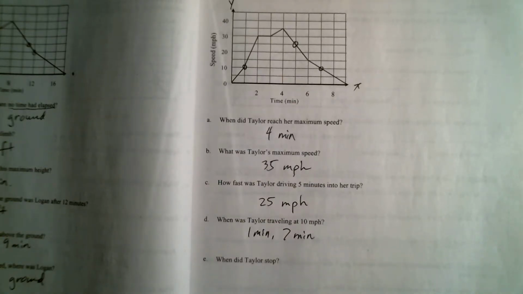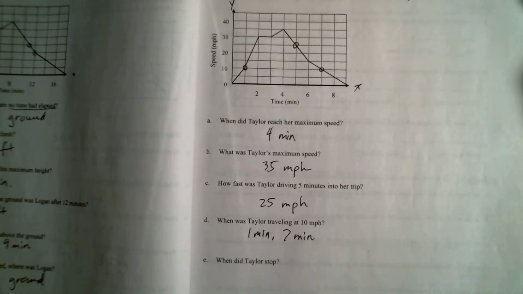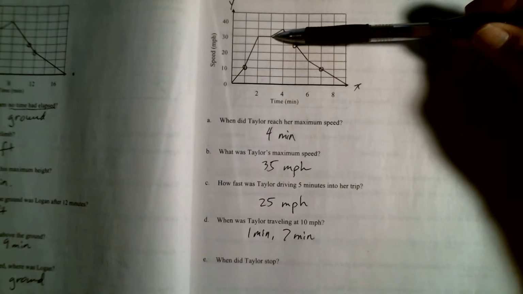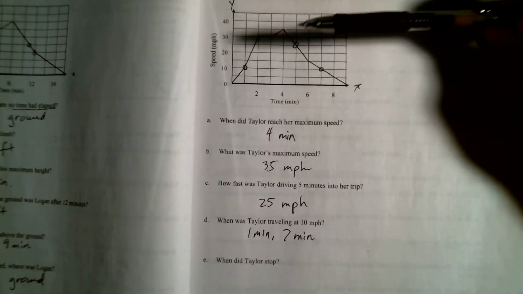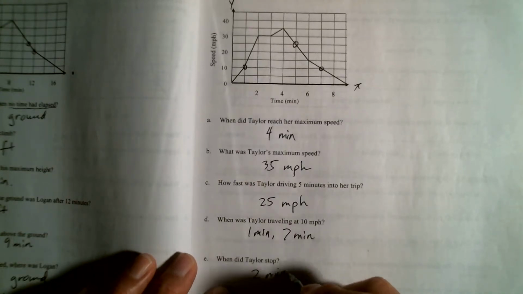When did Taylor stop? So the only time that you know that she stopped was when the line is going sideways. So it looks to me like right there she stopped at the 2 minute mark.